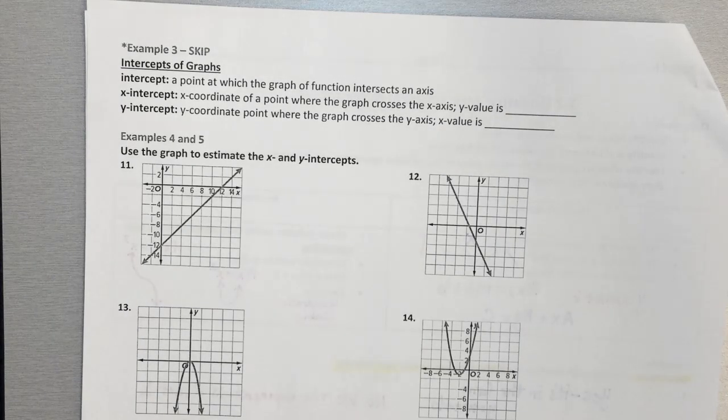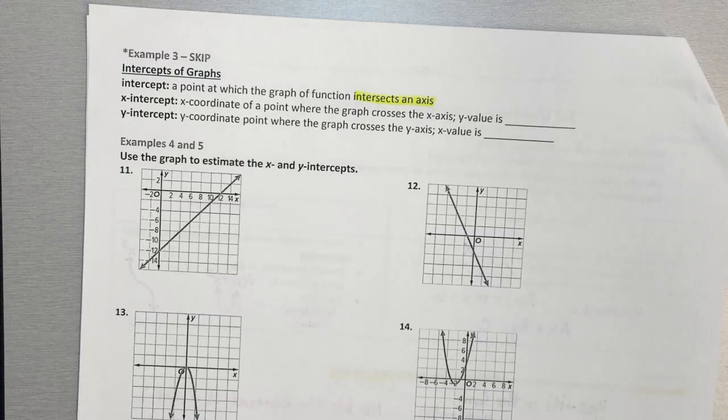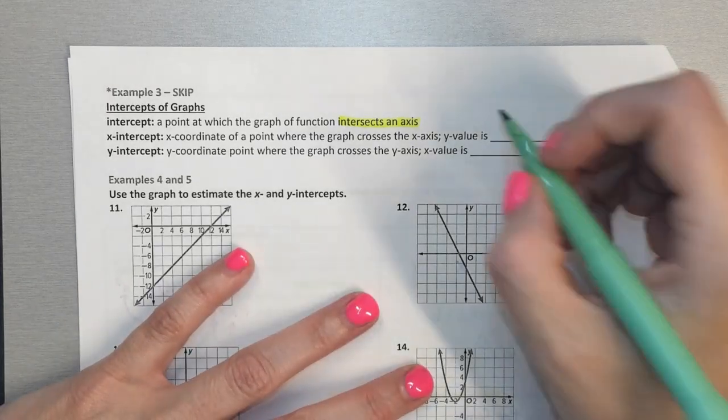All right, so intercepts. We should remember that intercepts are going to intersect an axis. So if you are looking for an x-intercept, that's an x-coordinate where the y value is what? What's the y value for an x-intercept? 0.